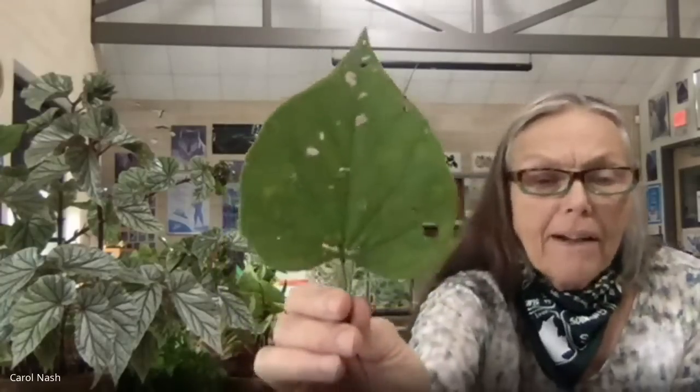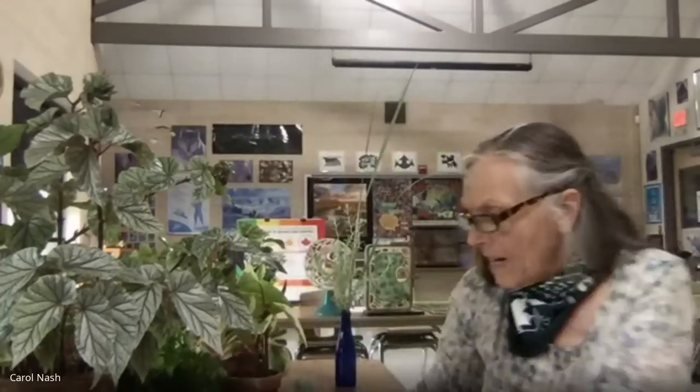This one has pretty pink flowers in the spring. And I think somebody else liked this one too. You see all the holes in the leaves? What do you think made those holes? A caterpillar. I think so too.